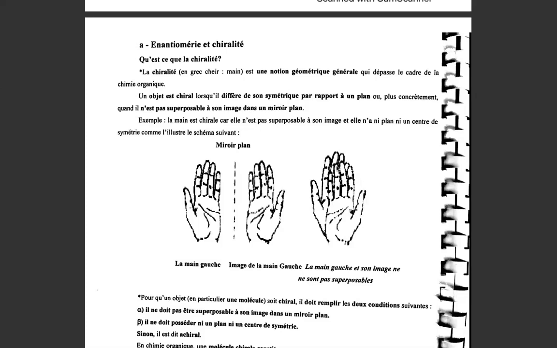So in other words, when you place your right hand on a mirror, it forms an image, an image of your left hand. The image that is produced is what we are calling an enantiomer. So an enantiomer is basically a mirror image of another organic compound. Now it's organic chemistry, of course.